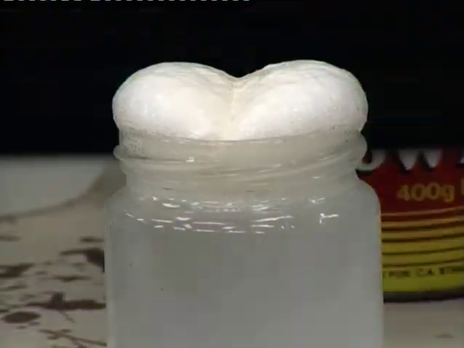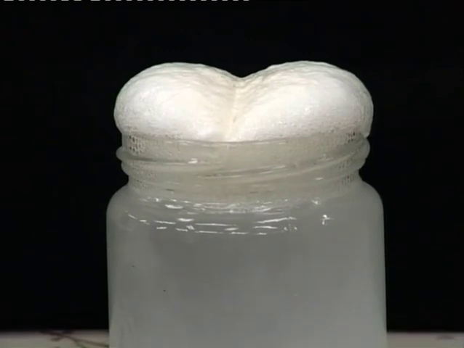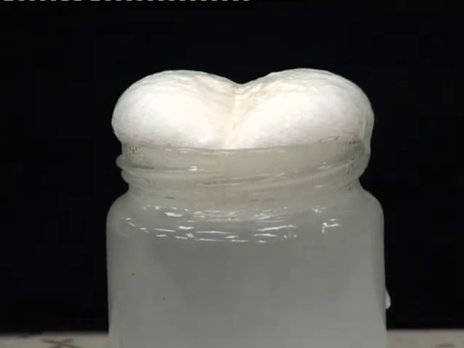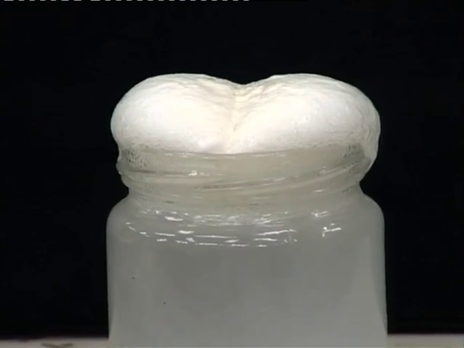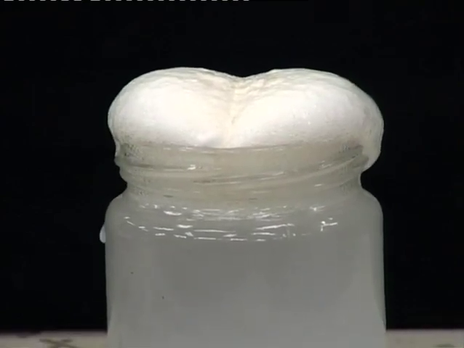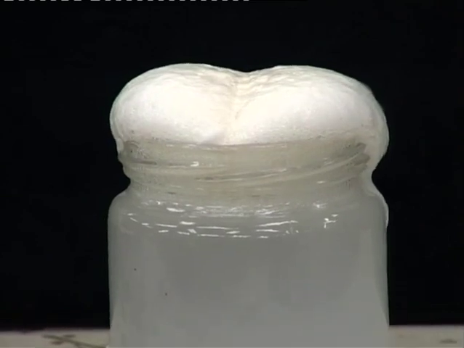Okay, receiving students and class, can you see that? You should be able to see that clearly, that chemical reaction taking place. All right, write that down into your books.